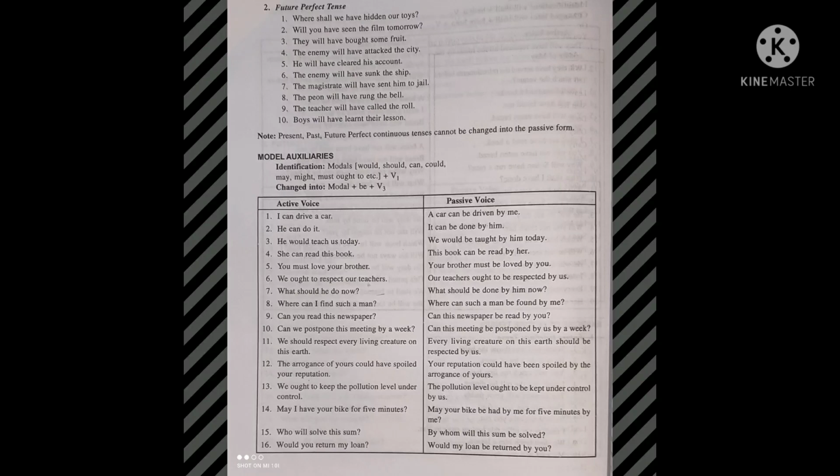You must love your brother. Your brother must be loved by you. We ought to respect our teachers. Our teachers ought to be respected by us. What should he do now? What should be done by him now? Where can I find such a man? Where can such a man be found by me?